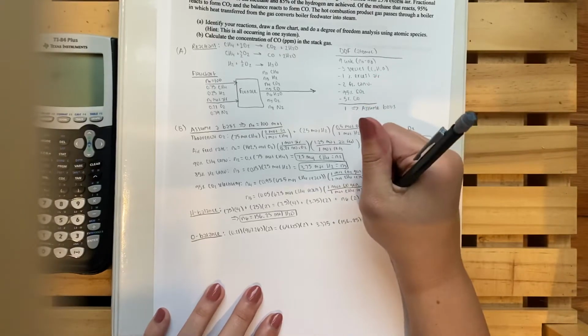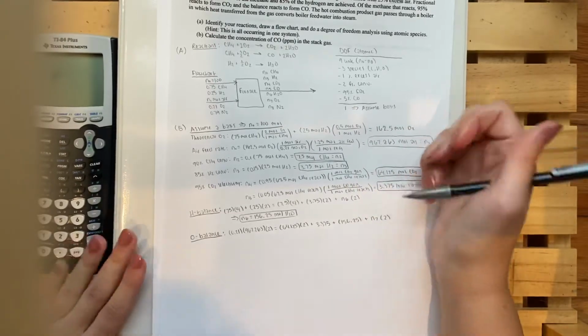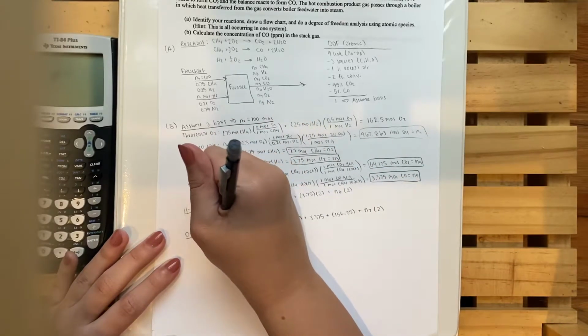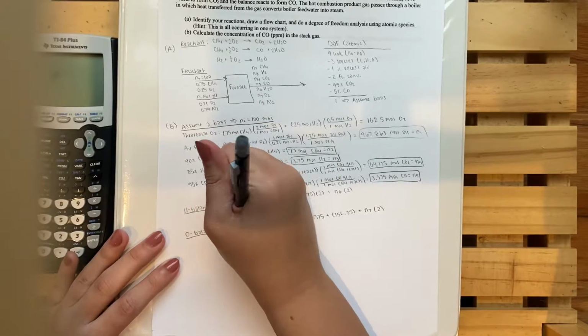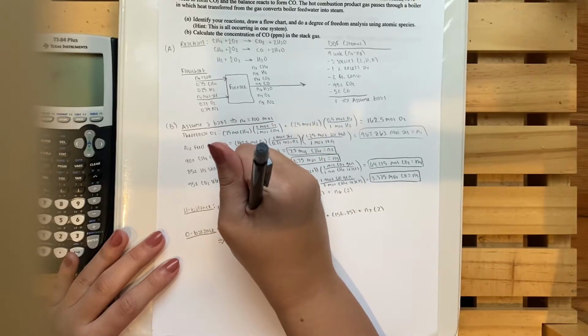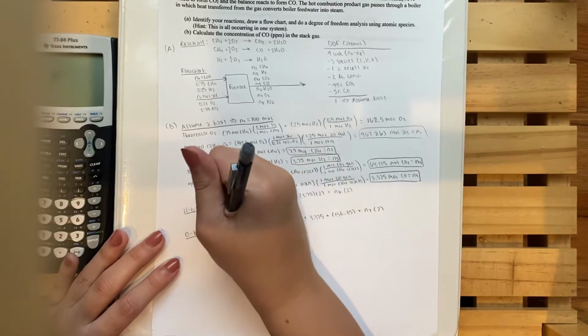And then plus N7 times 2. And that ends up giving us that N7 is equal to 59.19 moles of O2.